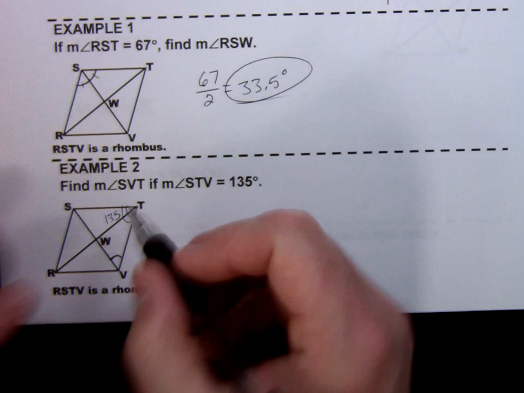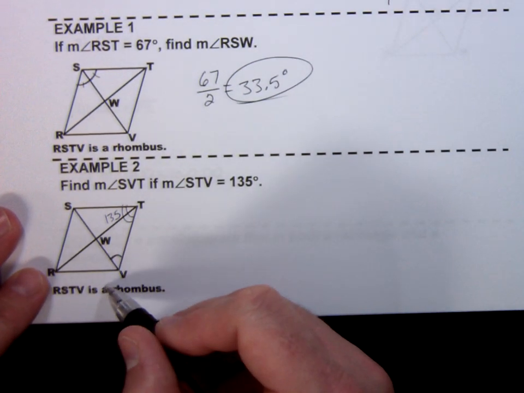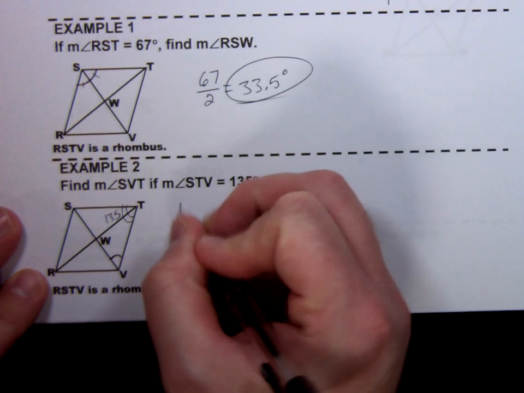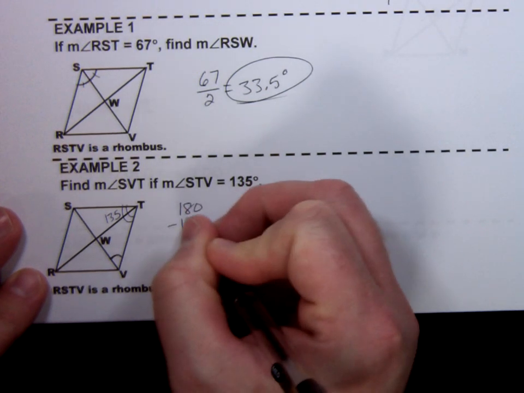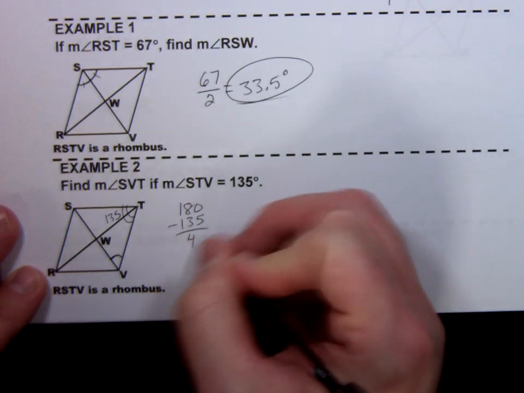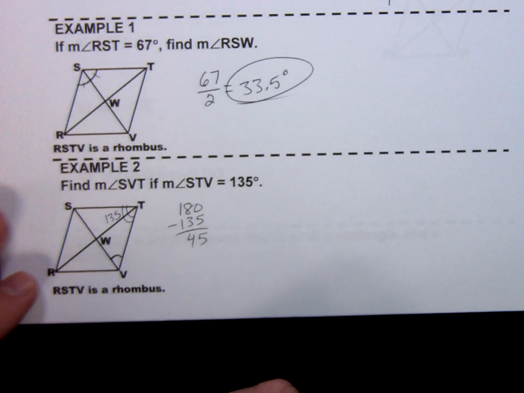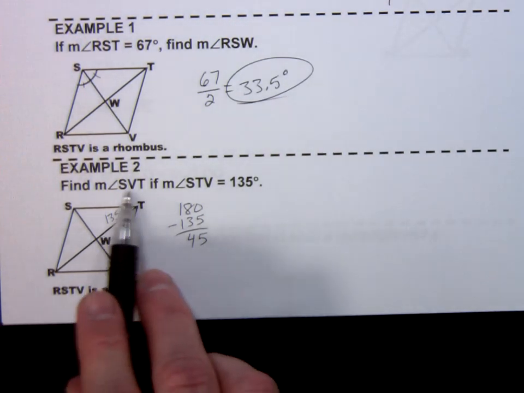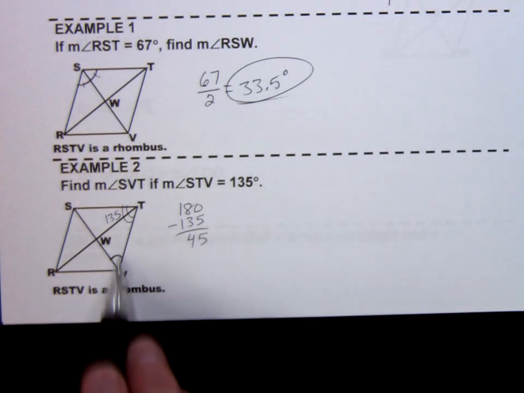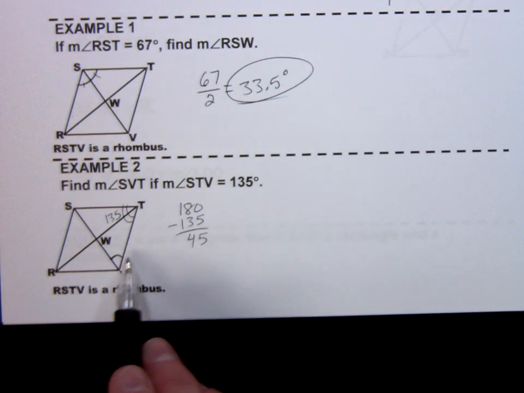So this angle and the entire angle down here have to be supplementary. So that means they add up to 180. So if I subtract 135 from 180, I find out that this entire angle down here has to be 45 degrees. Now, what I'm actually given an answer for is the measure of angle SVT, which is not this entire angle down here. It's not angle RVT. It's only half of that.